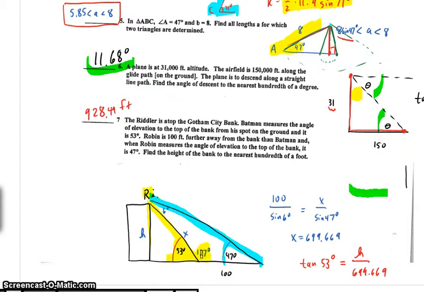We're asked to find the height of the bank. So there's different options here. The option that I took was I'm going to use law of sines to find this angle. Okay, so I know this angle up here is 6 degrees because I know this is 127, this is 47. In order for those to add up to 180, this has to be 6. So I just said 100 over sine of 6 degrees is equal to x over sine of 47, and I solved for x. Okay, and I stored that in the calculator.